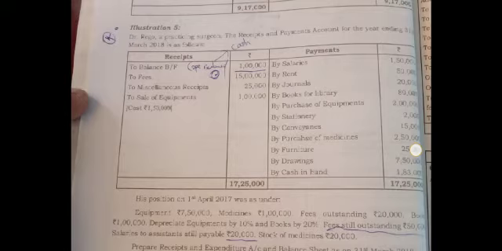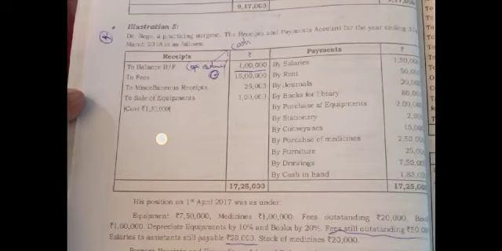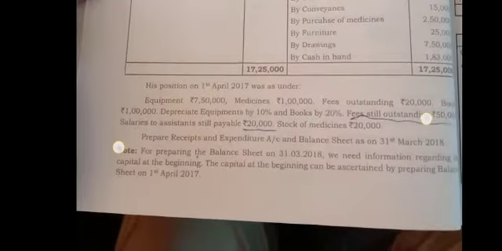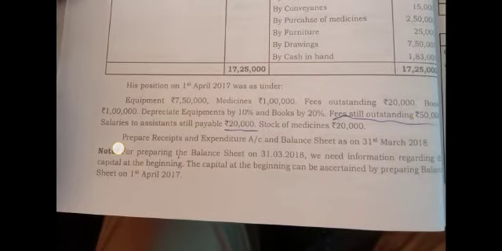Then fees is 15 lakh, miscellaneous receipts is 25,000, sale of equipment is 1 lakh. On the right hand side the various payments are salaries, rent, journals, books for library, purchase of equipment, stationery, convenience, purchase of medicine, furniture, drawings, cash in hand. Totally it is 17,25,000. Its position on 1st April 2017 was as under.